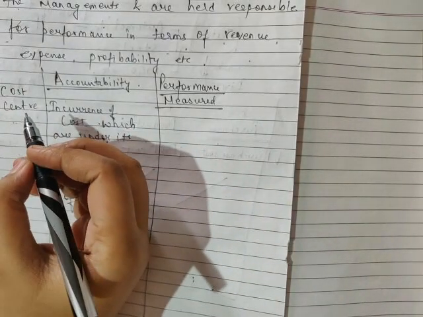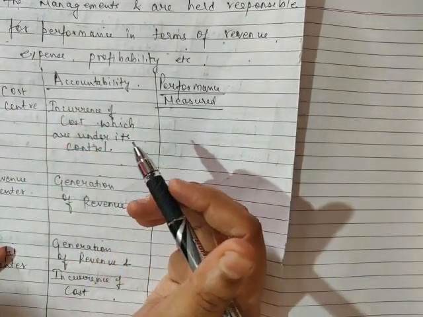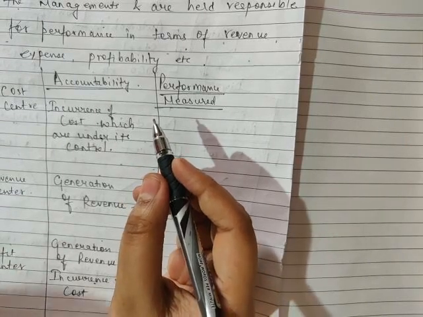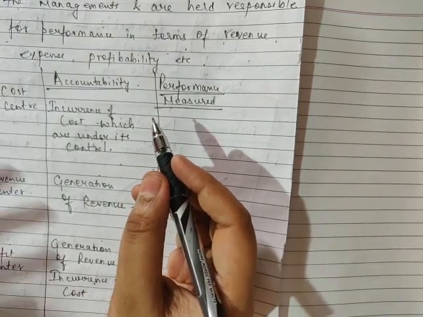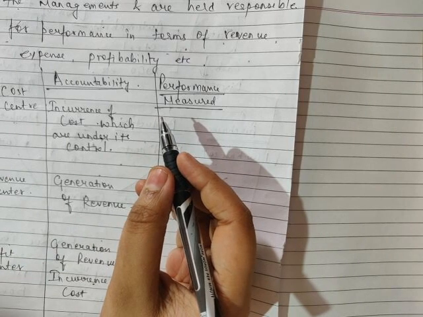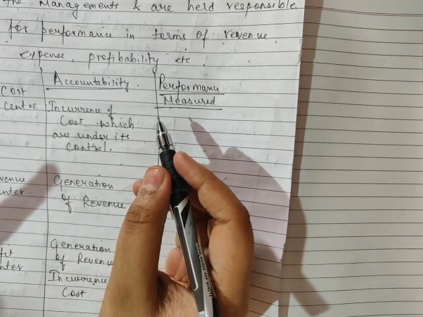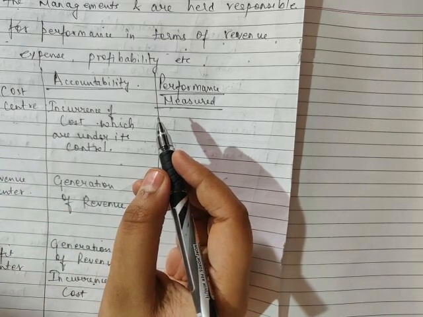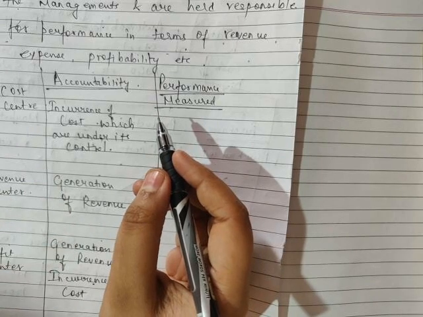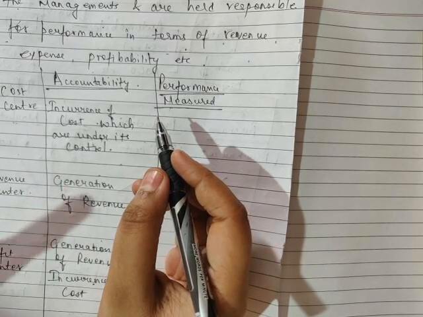For a purchase manager, his performance is measured as to how much he is able to reduce its cost. Suppose the target is set that you have to complete the production of 1000 units under 1 lakh rupees, and he has to purchase 1000 units of the raw material at 1 lakh rupees.